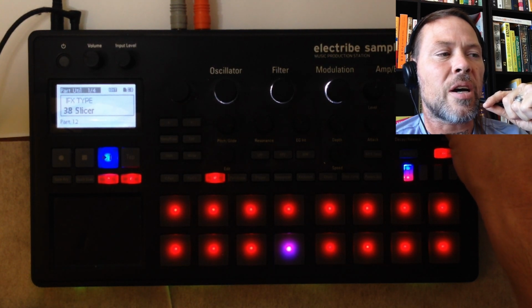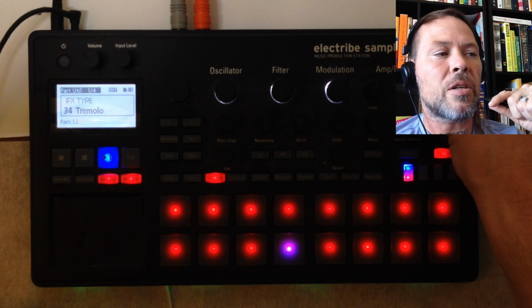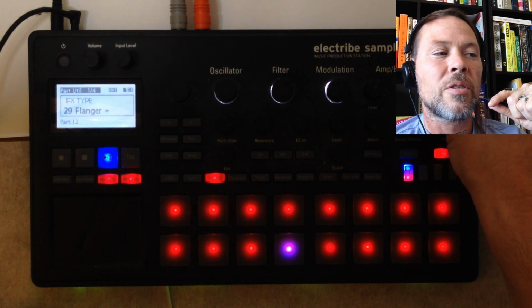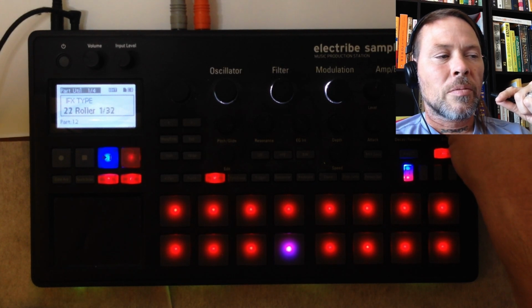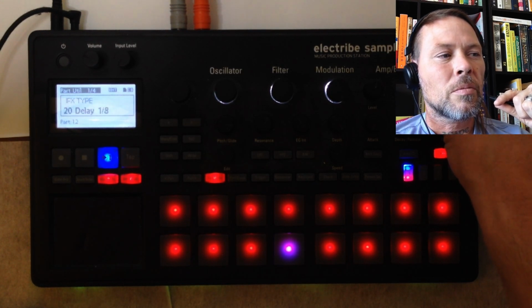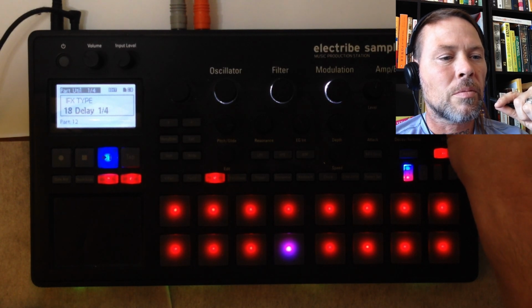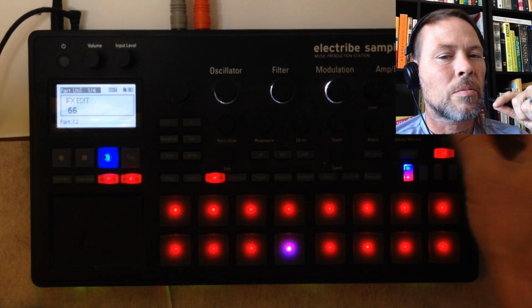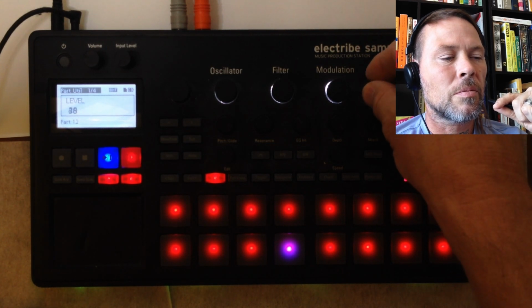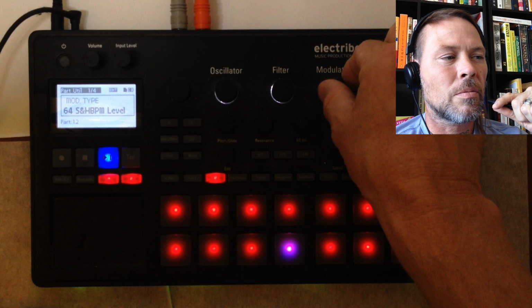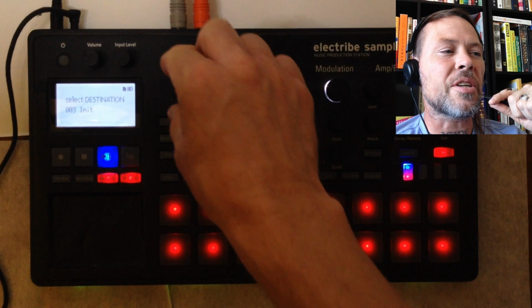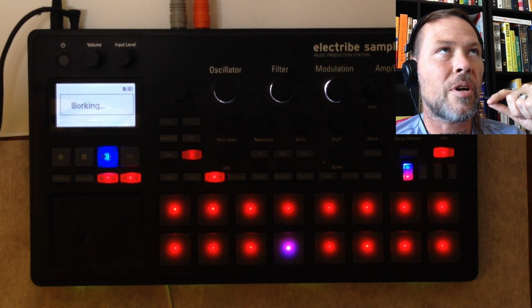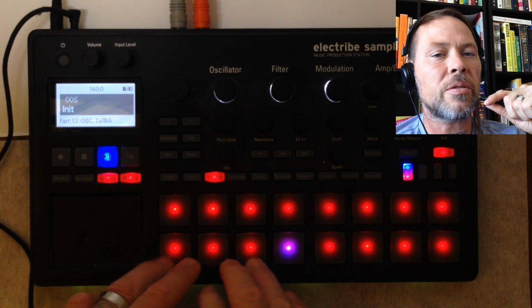Trying out different IFX types on the drum beat. Sounds so beautiful to me. Setting the destination to pan. Sounds big stereo field, very trippy.